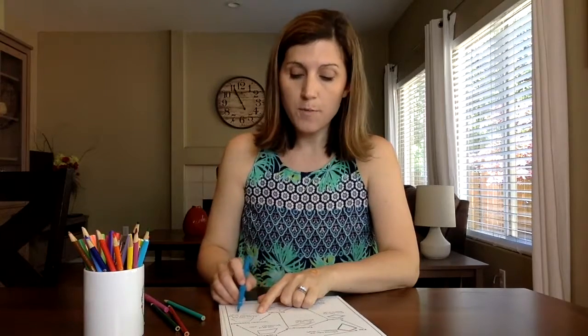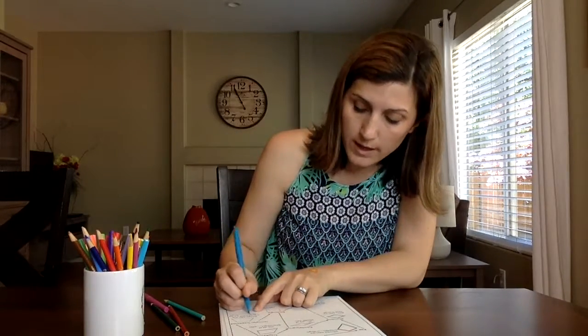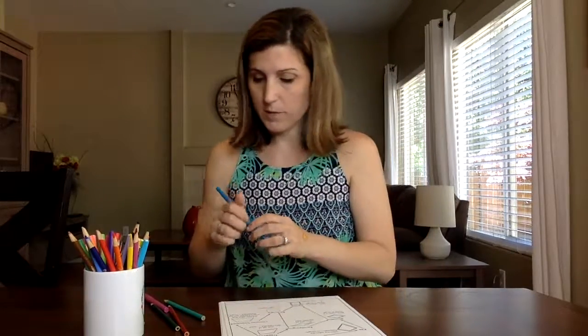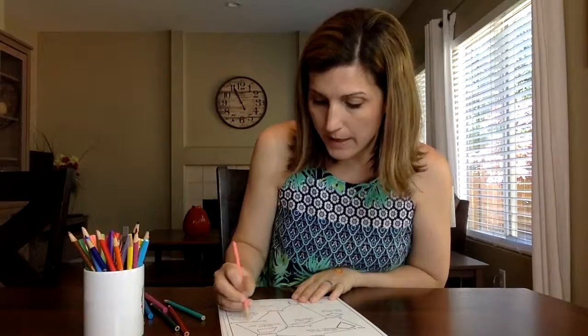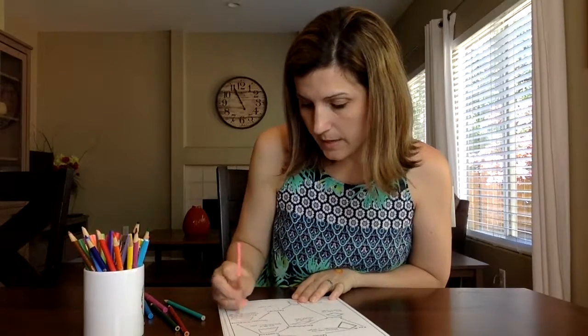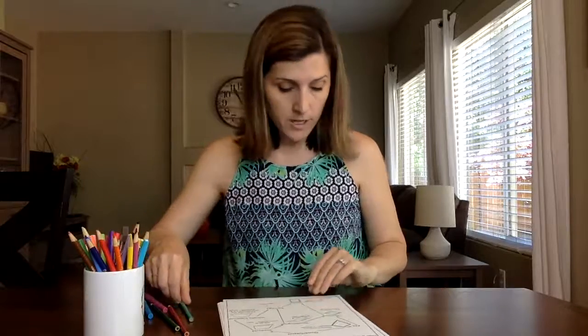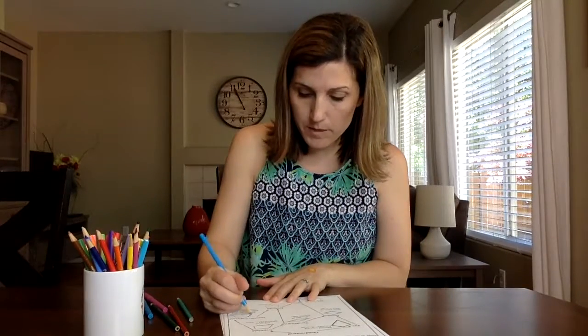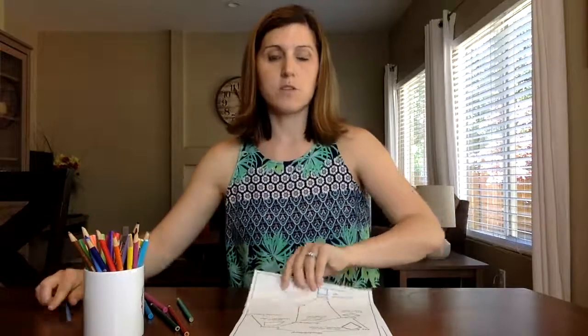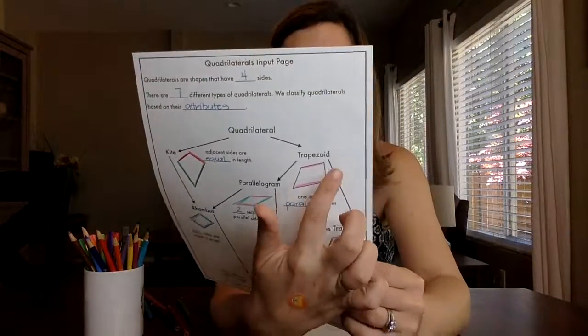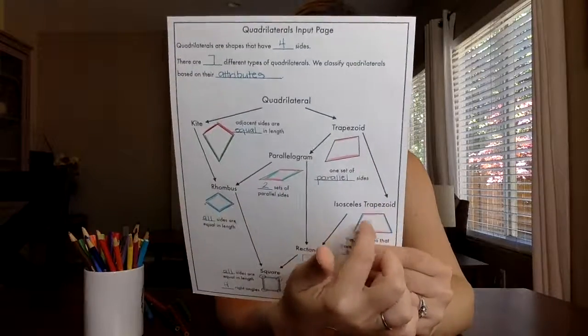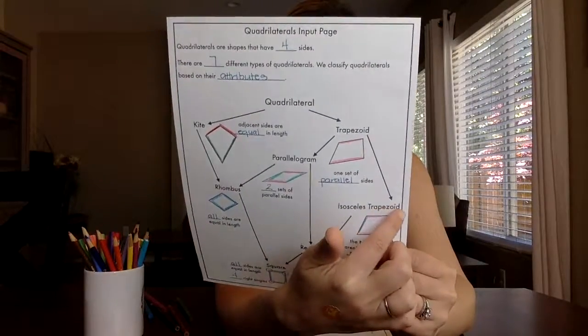Okay? Let's go down again, this time to isosceles trapezoid. The two sides that aren't parallel are equal in length. Okay, so we've got the one set of parallel sides. I'll do that in pink because we've been doing our parallel sides in pink. And then the other sides are equal in length. We did equal in length in blue, so I'm going to show that with blue. These two sides right here are not the same length. These two sides are. This is why this is isosceles trapezoid and this is just trapezoid. Isosceles is the word we use when two sides are the same length.